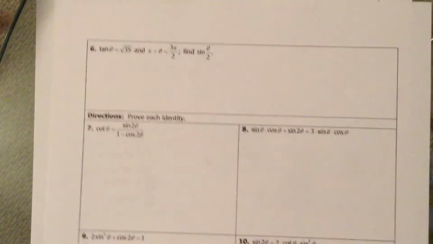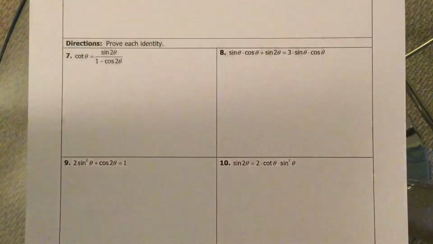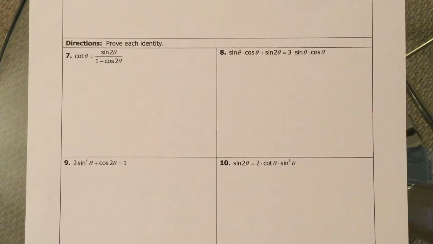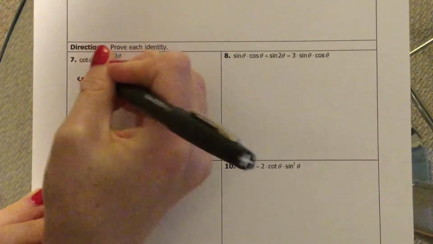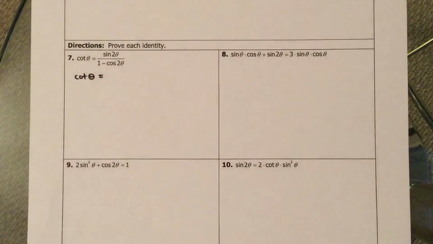And then let's flip over to the next page. We've got some different proofs of identities. Might as well start with the first one, number 7. So we start with the more complicated side. That's the right-hand side. So we are just going to leave cotangent the way it is and hope we can get the right-hand side to match.